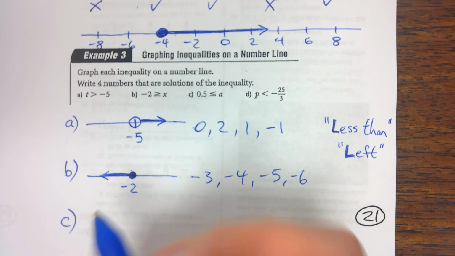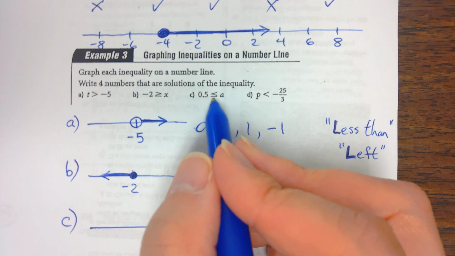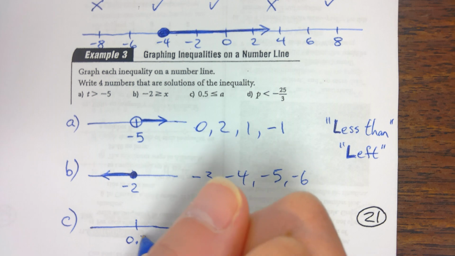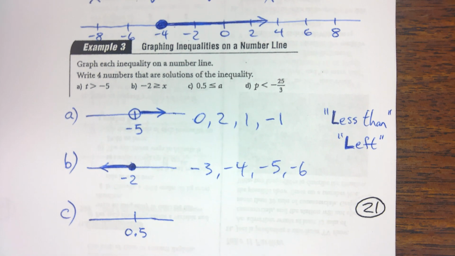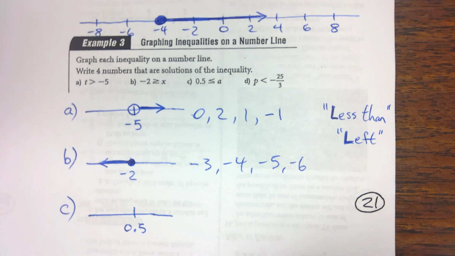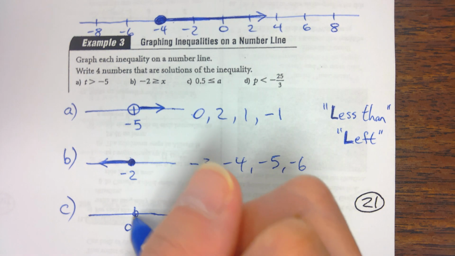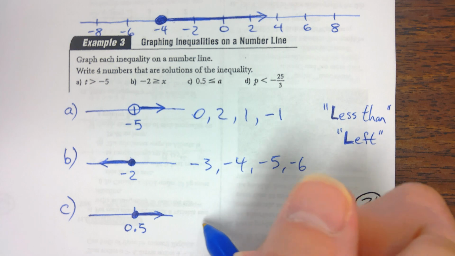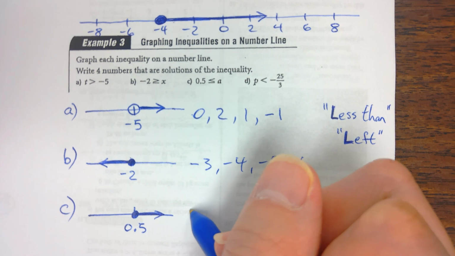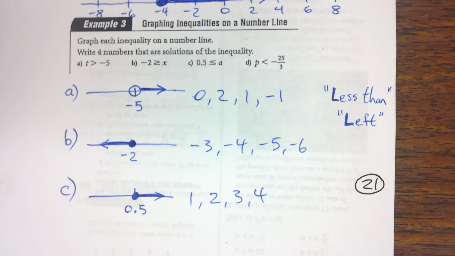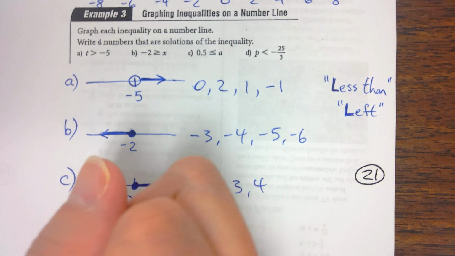C. A is greater or equal to 0.5. So I have 0.5 here. Which way am I pointing? And open or closed? Casey? Perfect. Okay, Casey, can you give me 4 numbers? Sure. Even more creative. Okay. And then the last one.